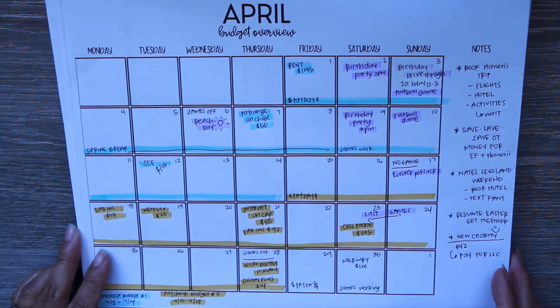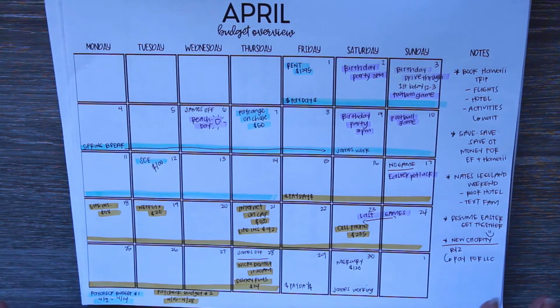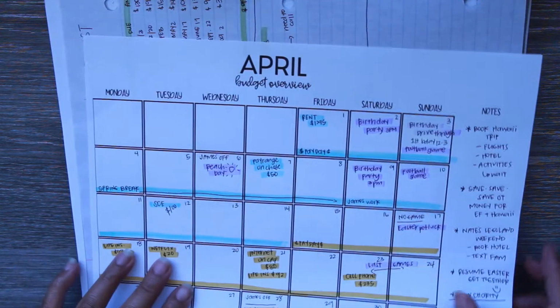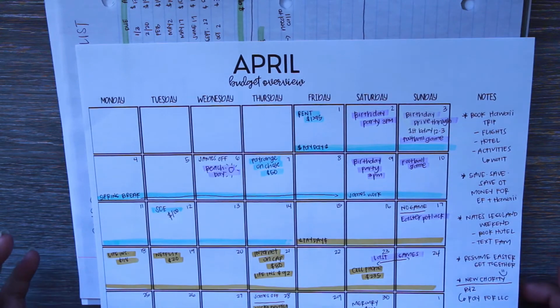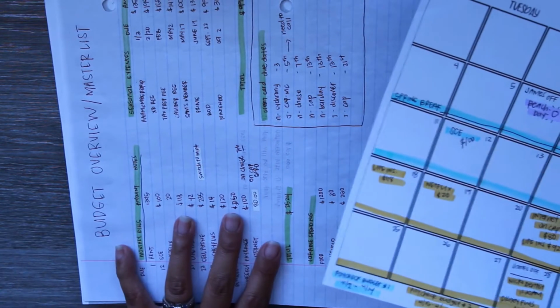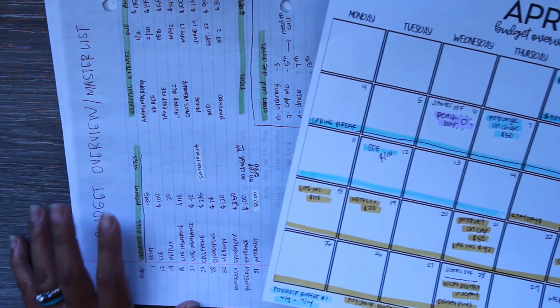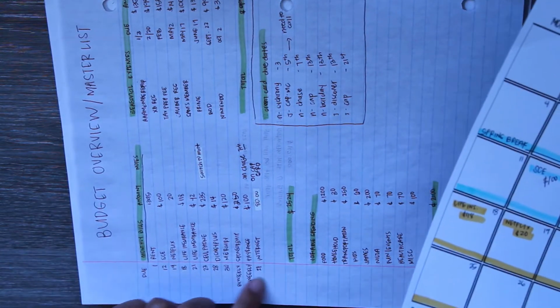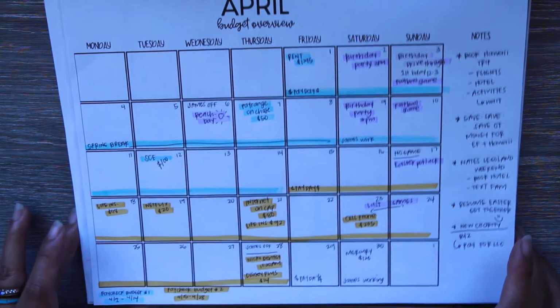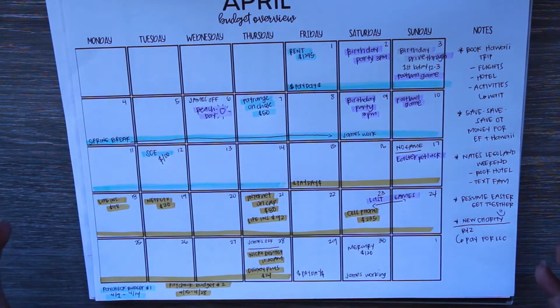Okay, so this is how my April budget calendar looks, and it was nice that I was able to, because I was kind of blanking out on the dates of our bills, look at my budget overview master list, because since I have the dates and stuff on here, I was able to rely on those dates. So how this is broken down, I learned this method from the Budget Mom, where she breaks down her paycheck budgets.